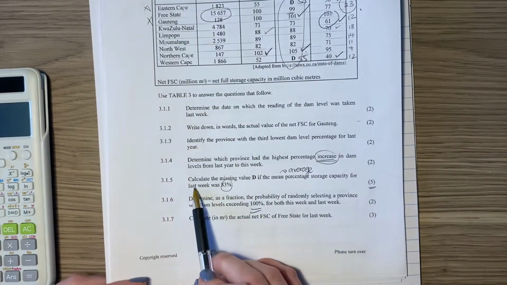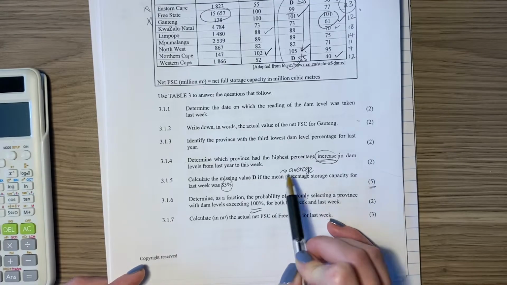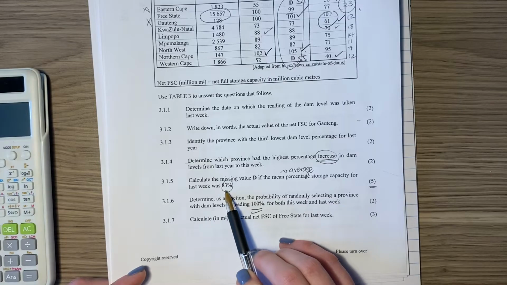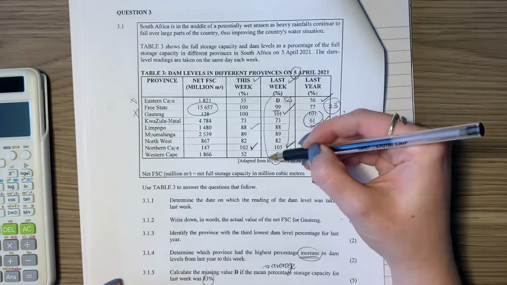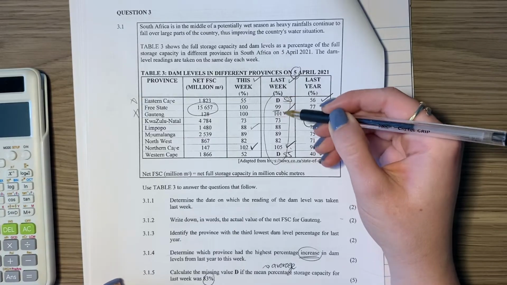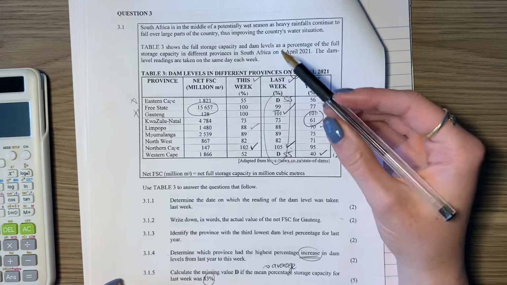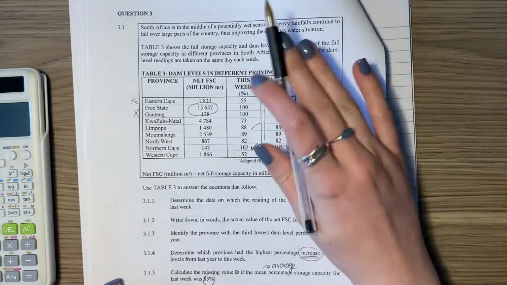Okay. Then it says, calculate the missing value D if the mean, what's another word for mean? Average, percentage storage capacity for the last week was 83%. So basically, what is an average? It's where we add everything together and we divide by the number of data points there are. So here there's 9, right? Because there's 9 provinces. So we're going to add all of those together, divide by 9, and that equals 83.